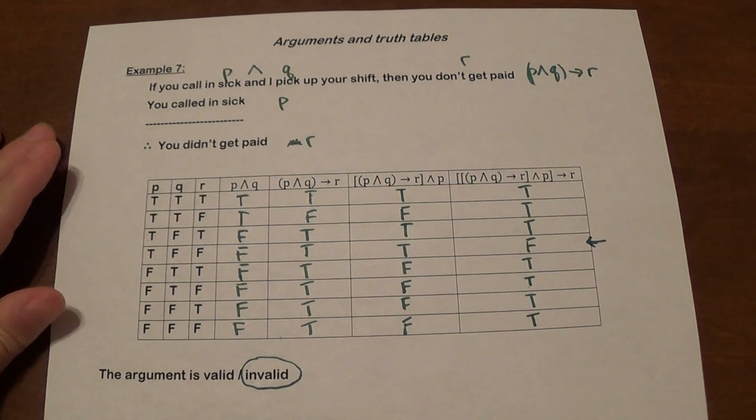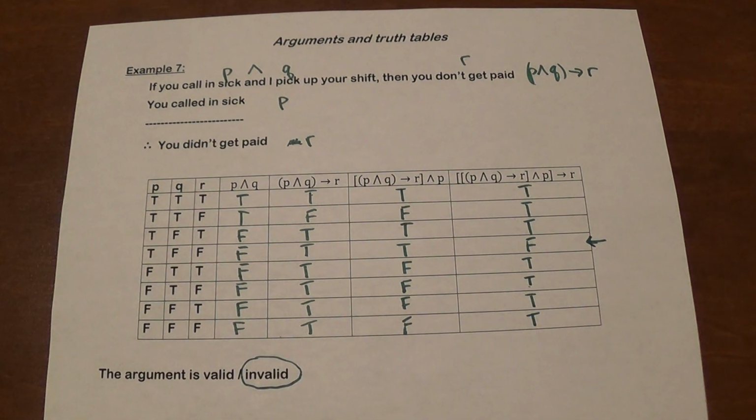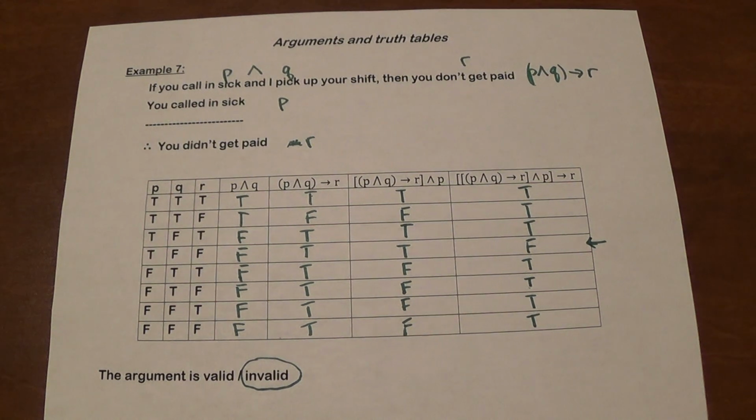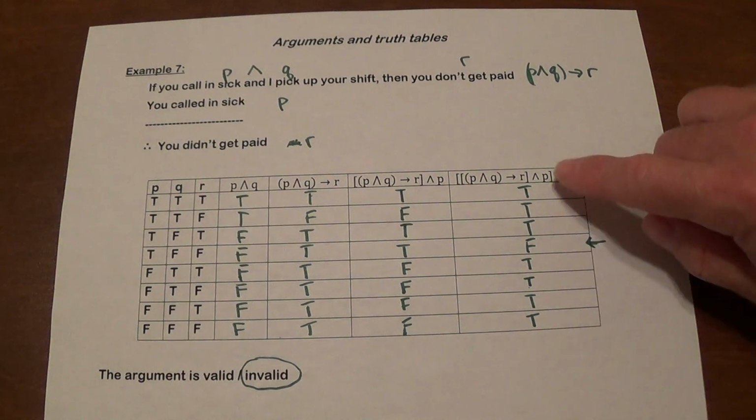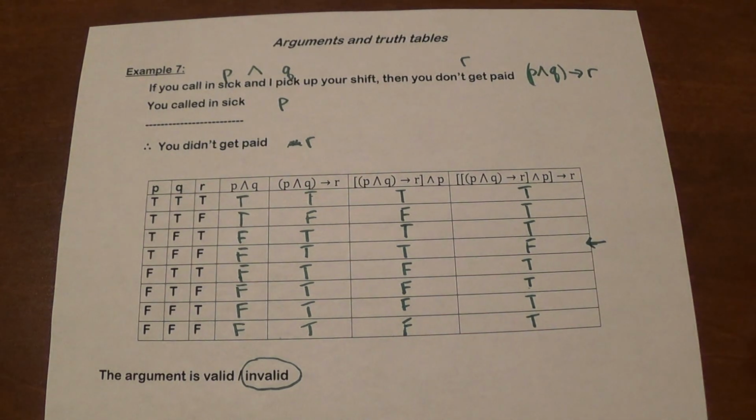So it is basically a pretty tedious process, making a truth table, but again, what you're trying to see is based on the argument that is provided. If you are going to get all of these T's, which means it's a tautology, then your argument is valid. If at least one of them is going to be false, then the argument is invalid. And that's pretty much how this works. I hope this helps.